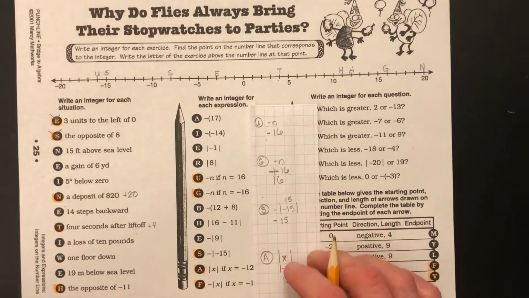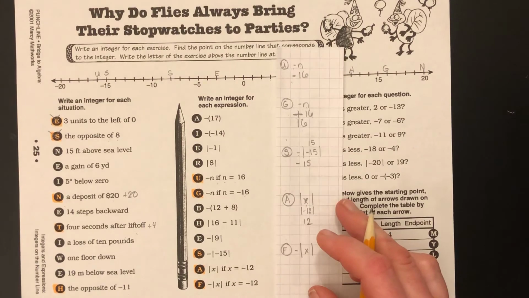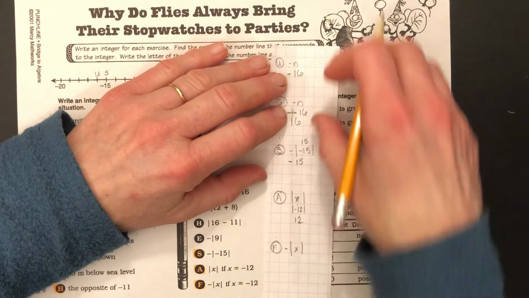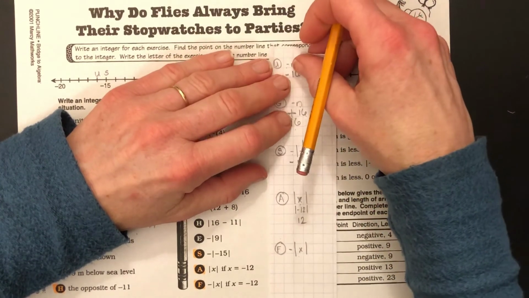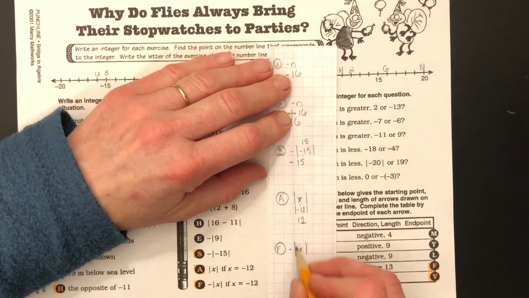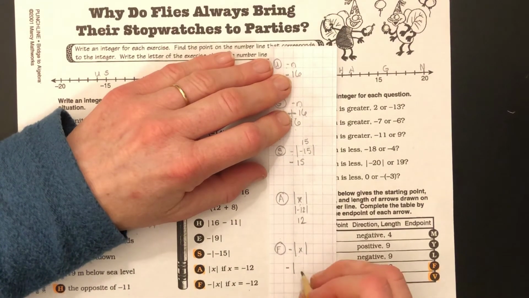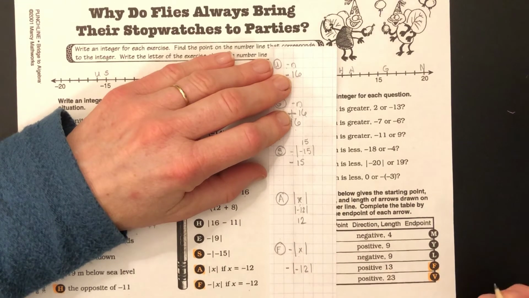And then F. We've got negative absolute value of X, if X is negative 12. So let me bring this down. I'm going to substitute negative 12 for x. The absolute value of negative 12 is 12. I'll bring it down. I still have my negative because it's outside the absolute value. So F is negative 12.